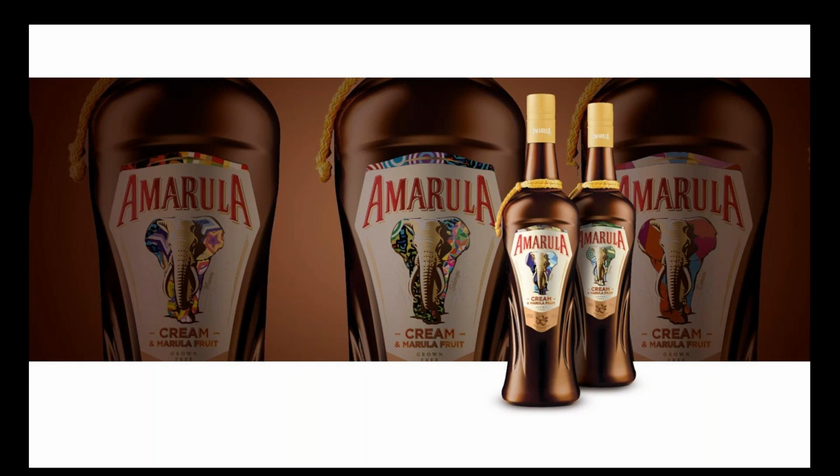For example, in this campaign, Amagula wanted to emphasize that there are only 400,000 elephants left in the world. So they created 400,000 bottles, each of them unique. And if you look closely, you'll see that they also gave each elephant a name. And thus came the campaign name, "Name Them and Save Them." It means that if you name an elephant, you're attached to it on a personal level. And then every time you buy a bottle, you actually donate money to preserve those elephants.